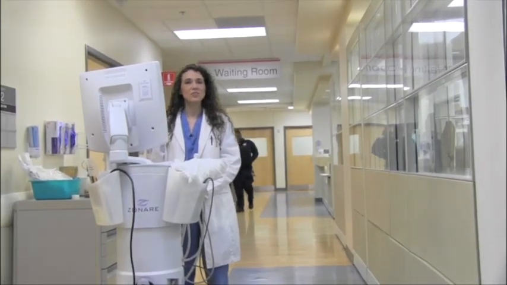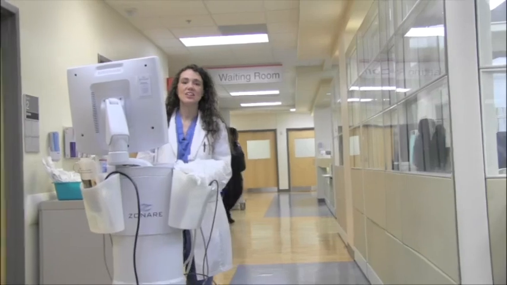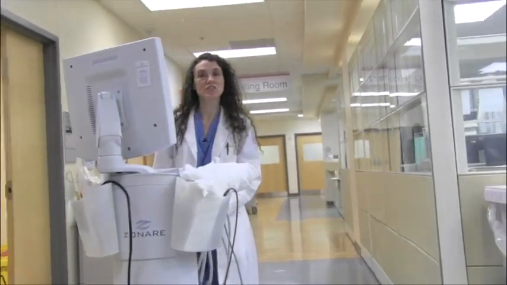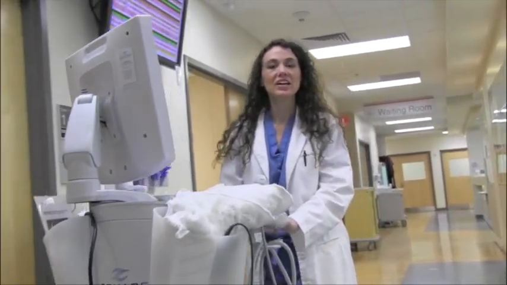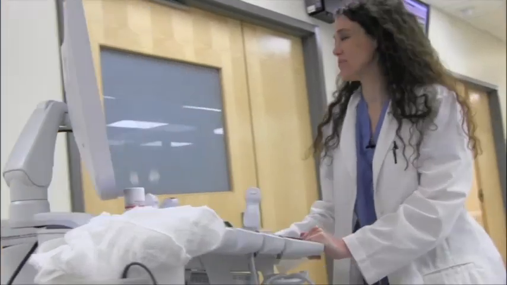Ultrasound is a fantastic tool to help you take care of the patient in your emergency department with undifferentiated shock. I have a 45-year-old patient who's come into the emergency department. He has chest pain and shortness of breath.